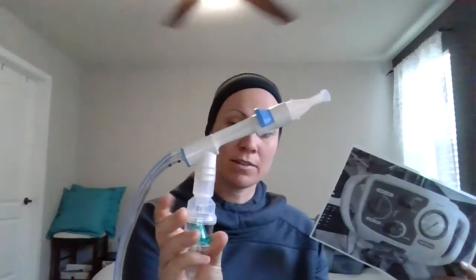For my patient, I'm going to instruct them that they need to sit upright and create a tight seal around this mouthpiece, and they need to breathe through their mouth, not through their nose. If they're having trouble breathing just through their mouth, we have a little nose clip we could put on them. I'll put the medication in here. If we're not doing any medication, we just use regular saline.